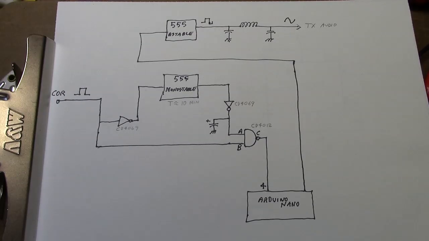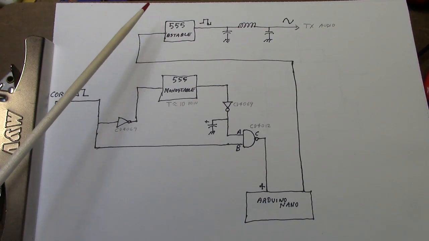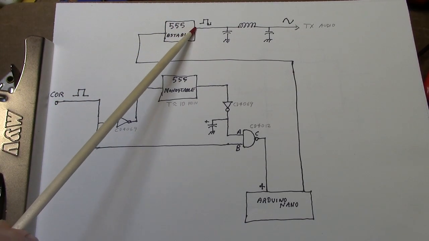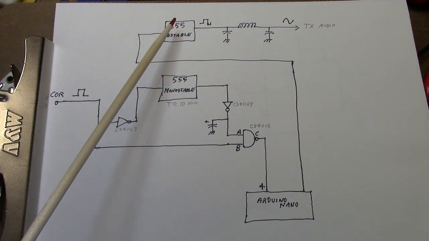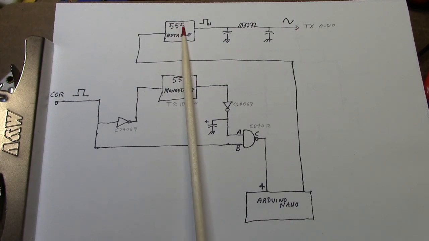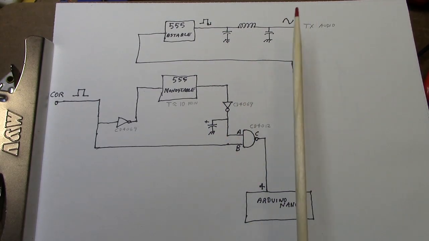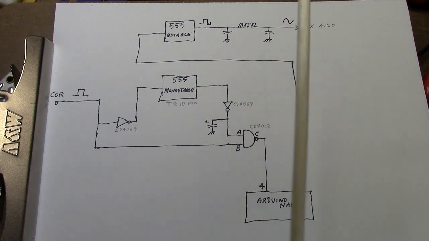I'm basically using an Arduino Nano here to generate the actual code. I can program the Morse code signal that I want to transmit. The actual tone that's going to be fed to the transmitter is developed in a 555 timer. Now this is configured as an astable multivibrator here. Now they generate a square wave which I don't want to feed the transmitter, so what I did, I ran the output of the 555 astable here through a low-pass filter and converted the square wave into a sine wave. So I've got a fairly clean sine wave on the output here.